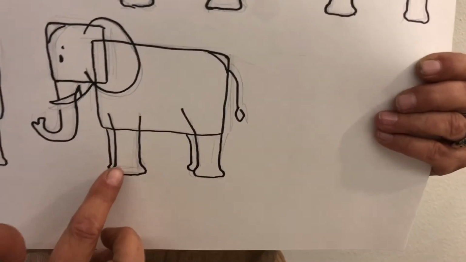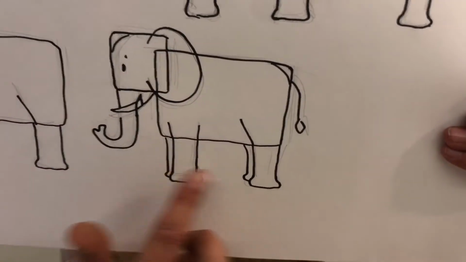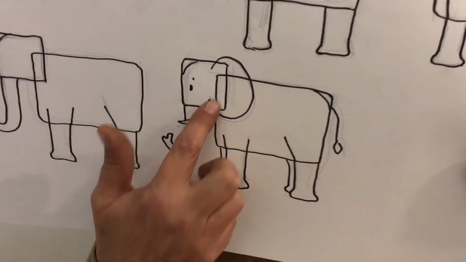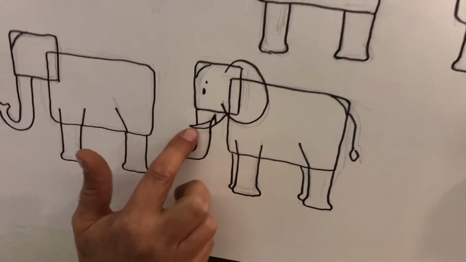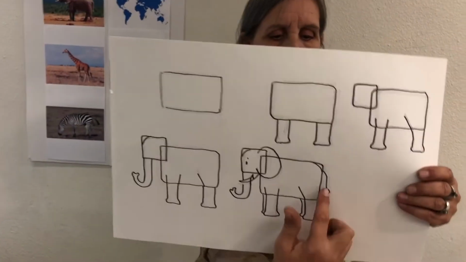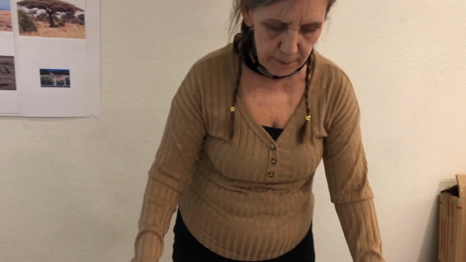And in our final picture of our elephant, I added the last two legs to it. I put in this big ear, and then I gave him one of the little tusks. Give him an eyeball, and we are done. Oh, and our tail, and we're done. So you can see how by drawing basic shapes, we can easily draw any animal that we want.